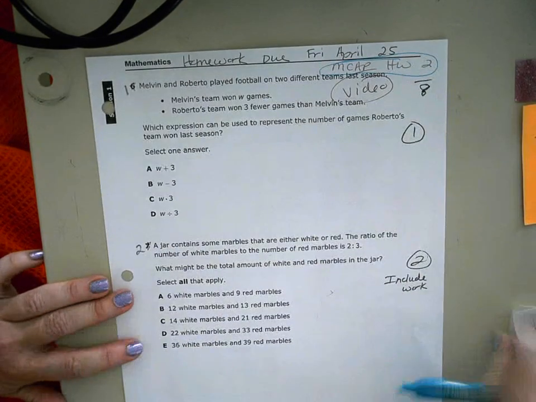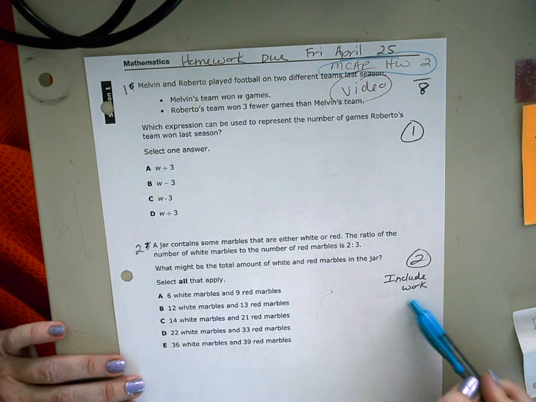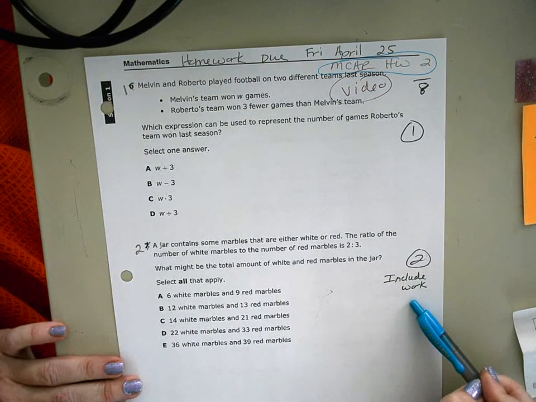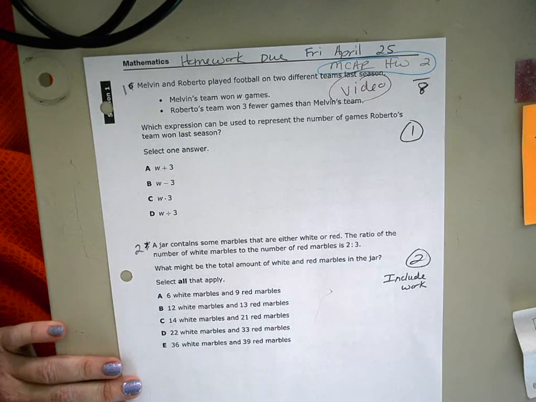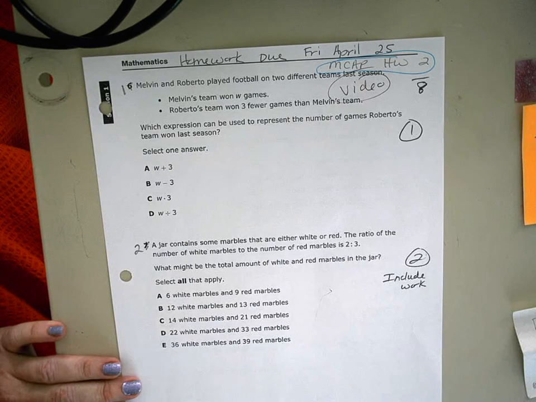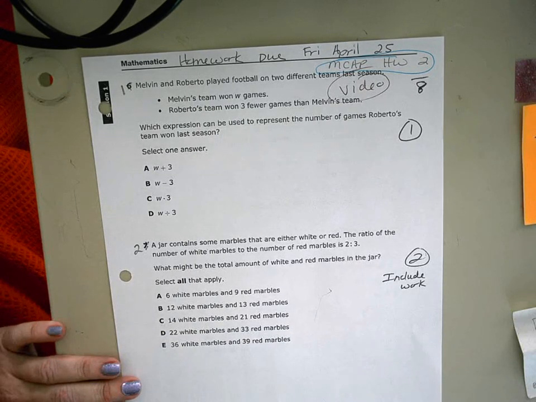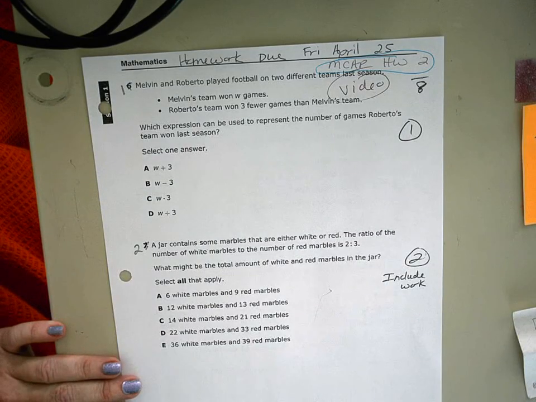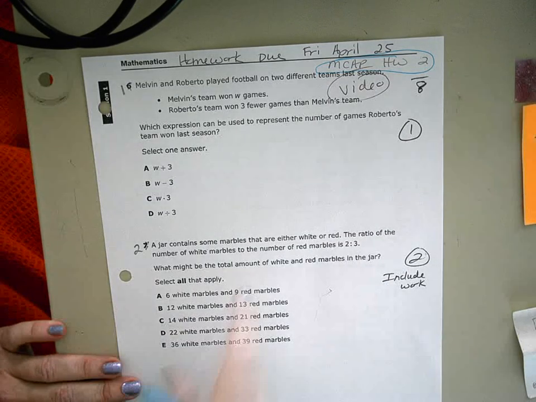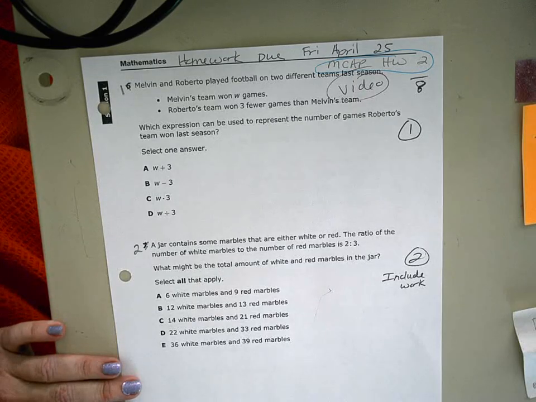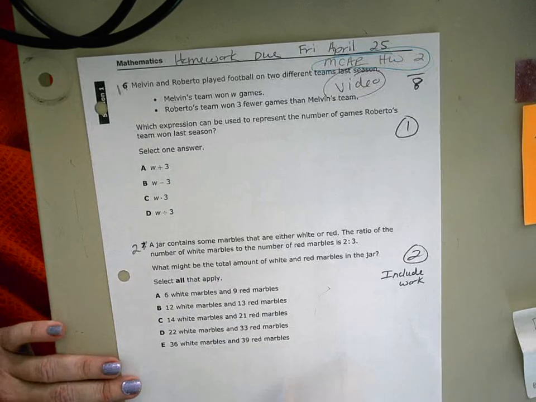I did put on some of these to make sure you include work because, one, some of these are not going to have a calculator on them. So if you're using a calculator at home, you're really not practicing the skill we need you to practice. But also, we need to make sure that we are proving our work and showing good mathematical reasoning. For some of the longer questions, that is part of your response, and I want to be sure I'm giving you opportunities to practice that.